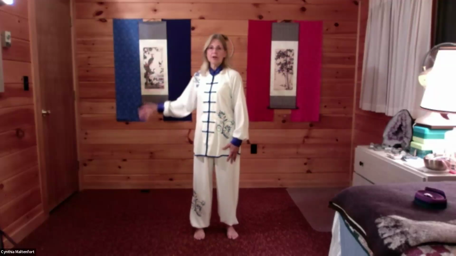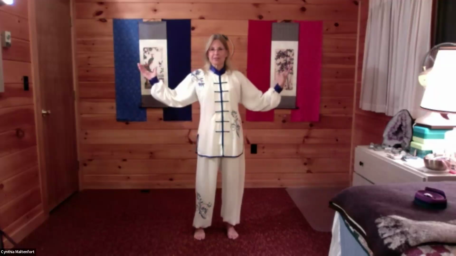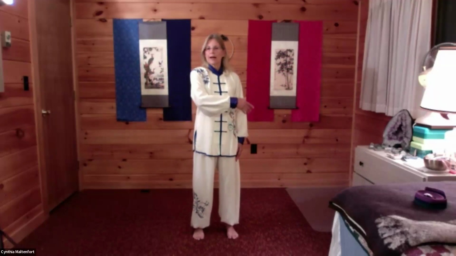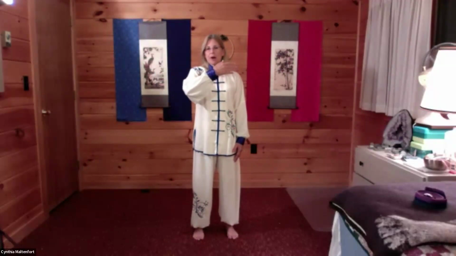So the first thing that we're going to do is actually something called silk reeling. And this is a great way to begin to learn the movement of watching clouds pass. First, I'm going to use blue for the blue arm and red for the red arm. You can see the colors behind me. So we're just going to let that blue arm float across. It will rise up, perhaps to the mouth or eye level. You want to keep the elbow below the shoulder, goes out and then down.